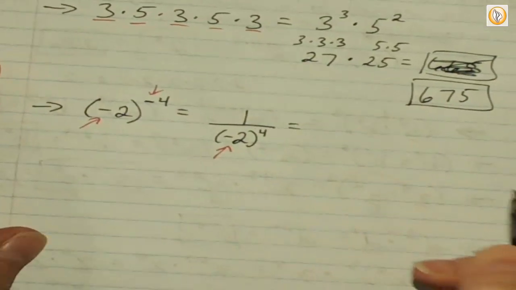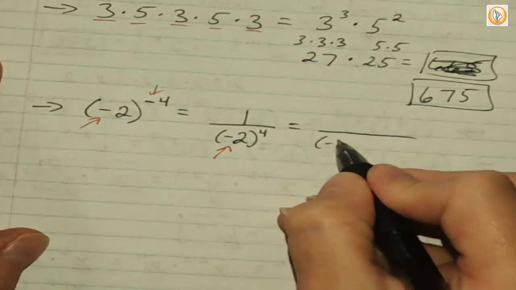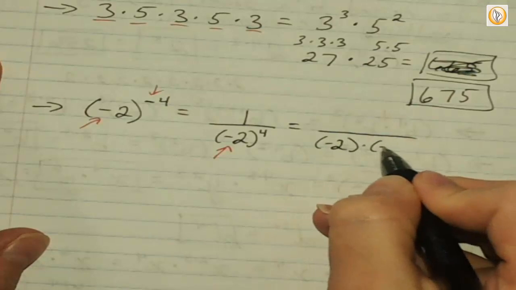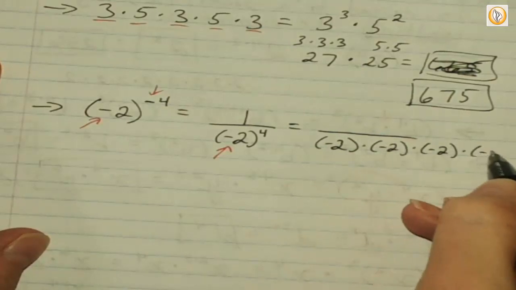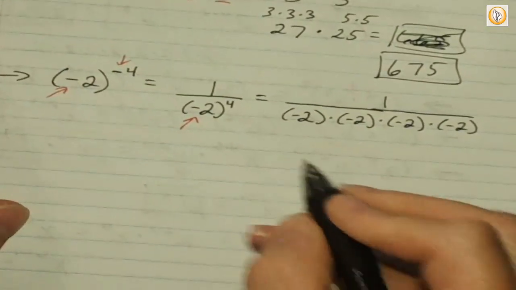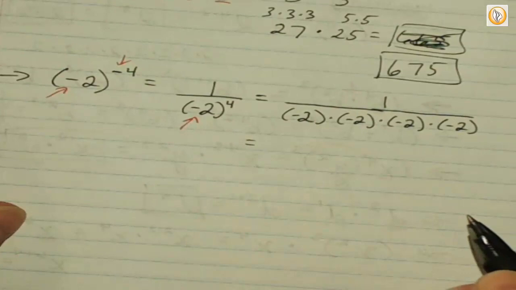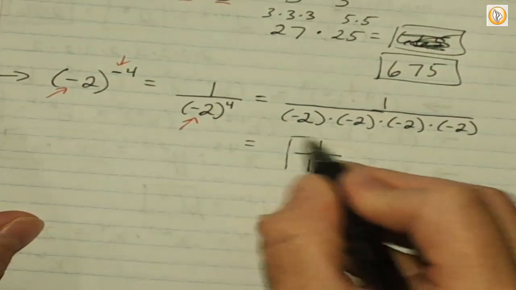Good job. Because this is in parentheses, you keep it in parentheses. And for the sake of time, I will just tell you it's 1/16.